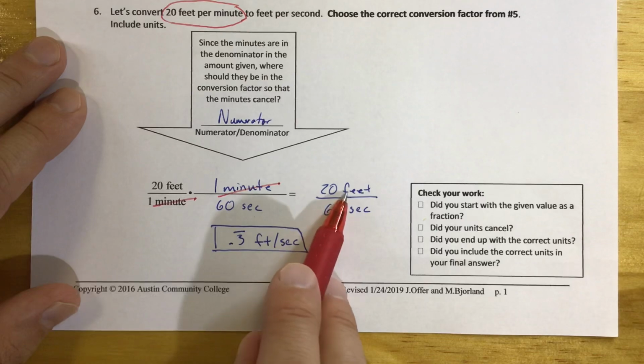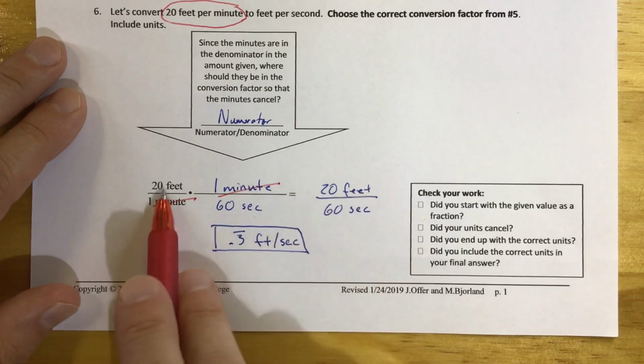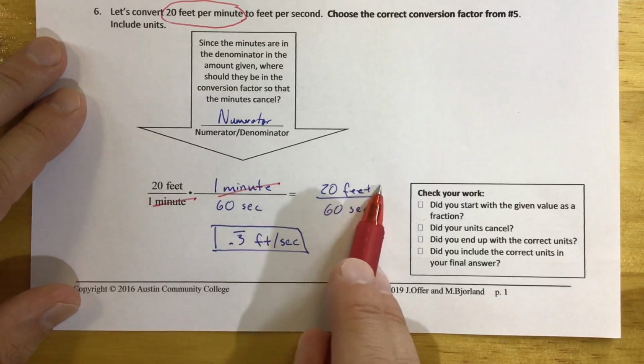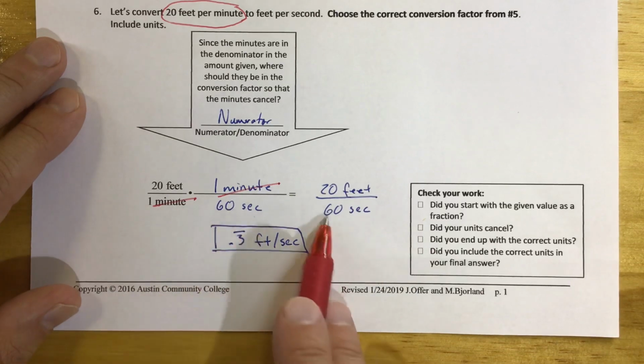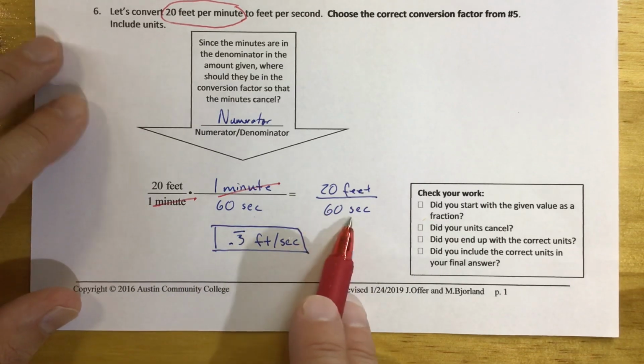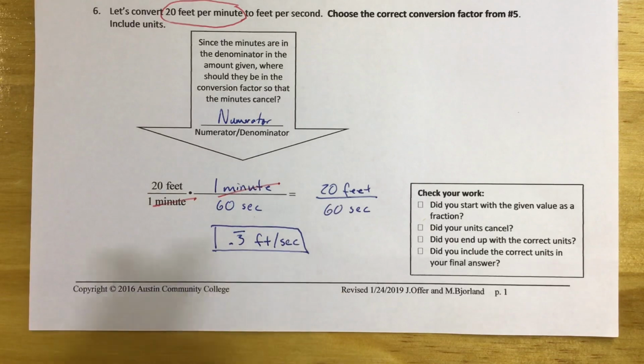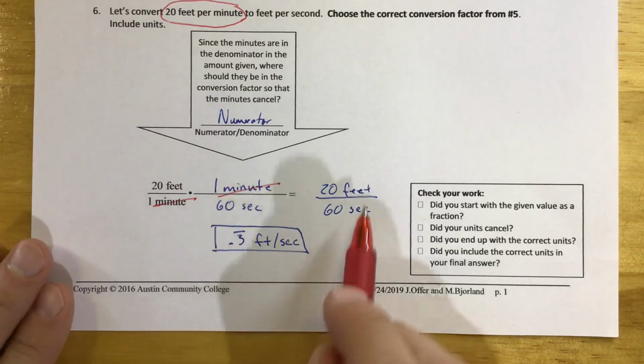So now multiplying across, we get 20 feet because 20 multiplied by 1 is 20 feet. And you have 1 multiplied by 60, so 20 feet per 60 seconds. Okay, for the most part, the unit conversion part is done with that, but we do want to clean up the problem to make it look a little bit nicer.